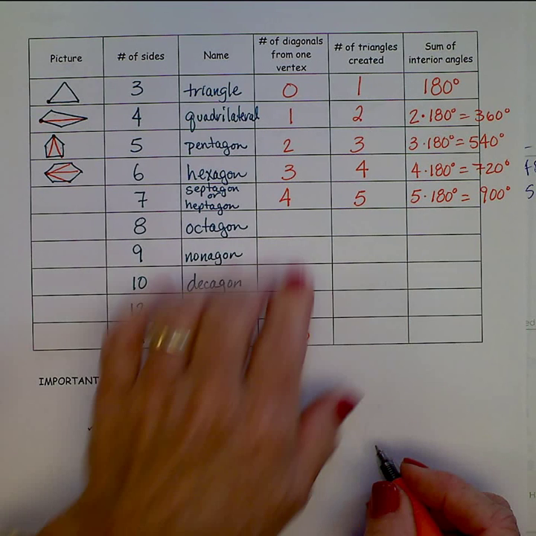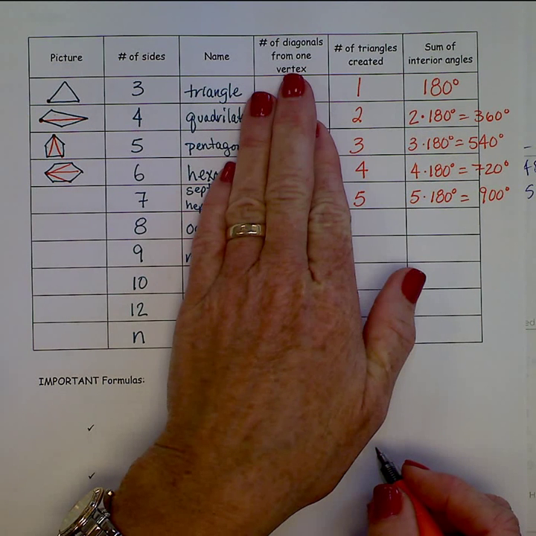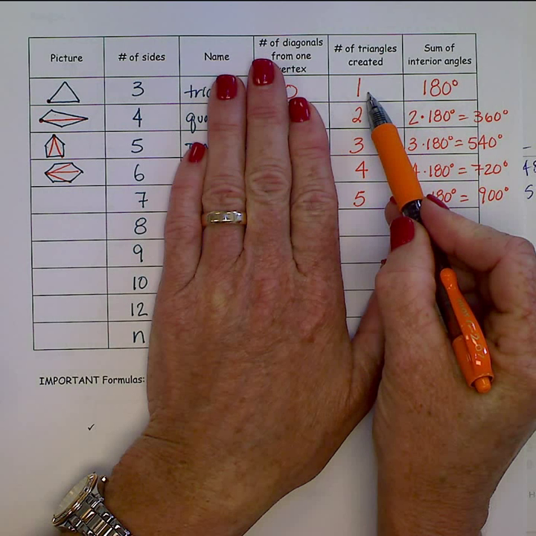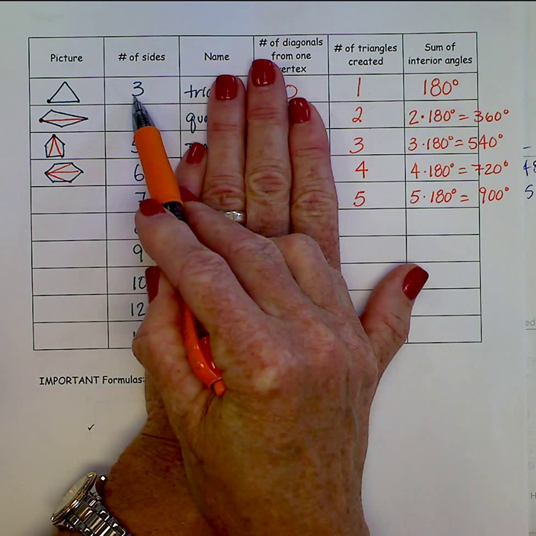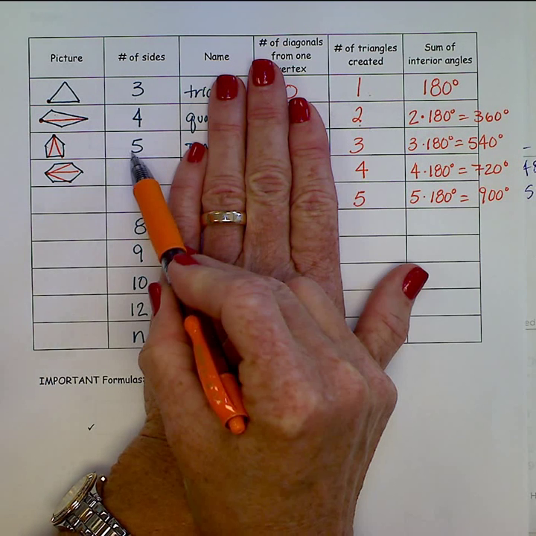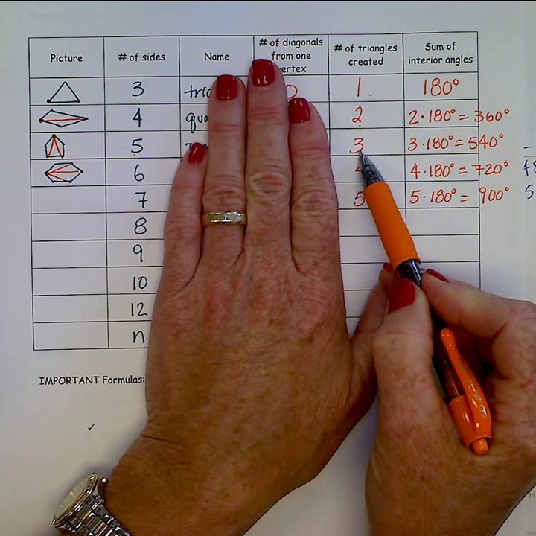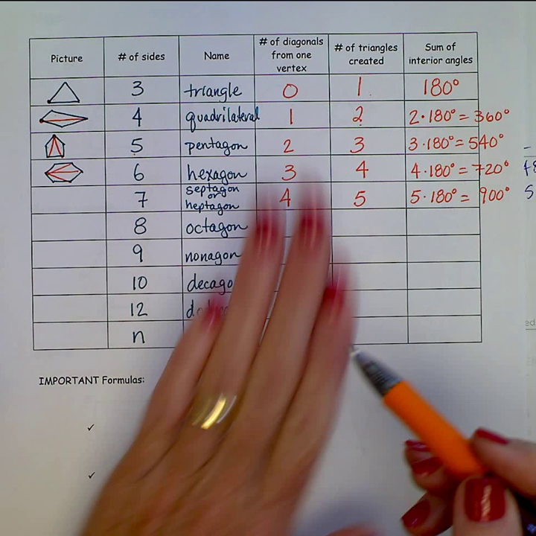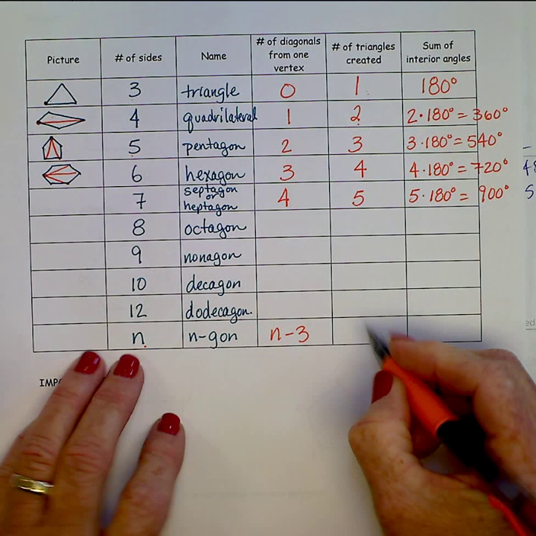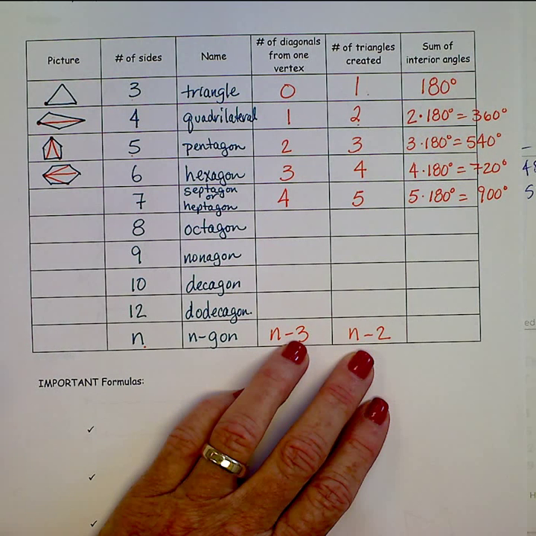All right, now forget about these two columns, and again, go from number of sides to number of triangles created. 3 sides creates 1 triangle. 4 sides creates 2 triangles. 5 sides creates 3 triangles. So what are we doing? Minus 2. So n sides creates n minus 2 triangles.